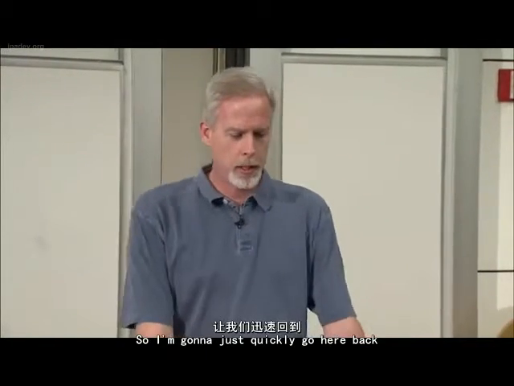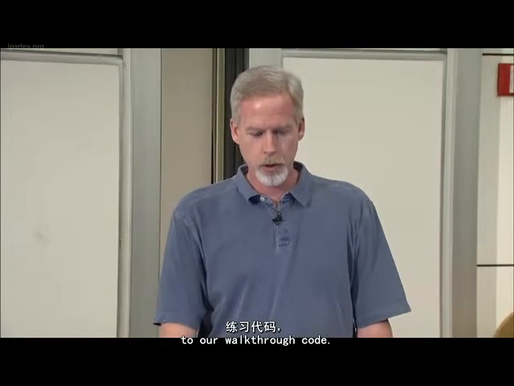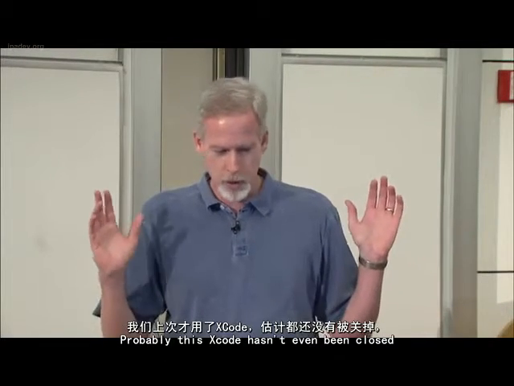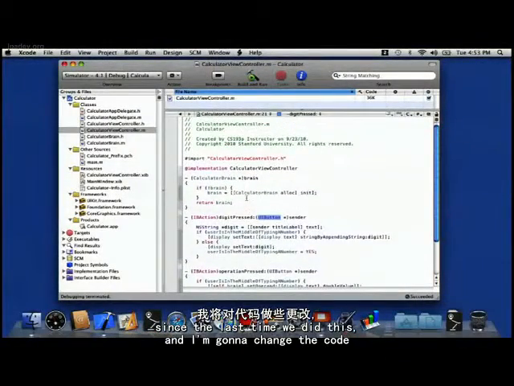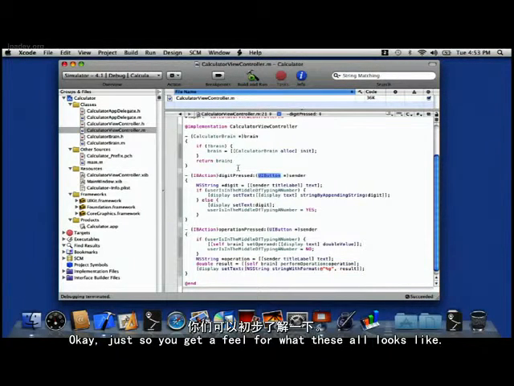So demo. Okay, so I'm going to quickly go back to our walkthrough code. So this is the exact walkthrough. Probably this Xcode hasn't even been closed since last time we did this. And I'm going to change the code that we did last time to use dots instead. Okay, just so you get a feel for what this all looks like.